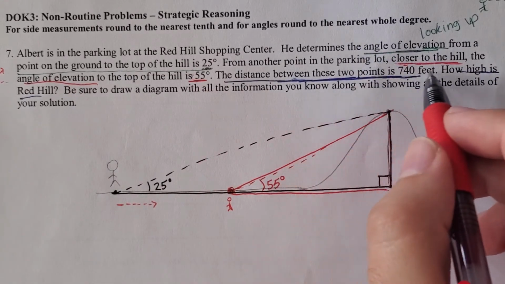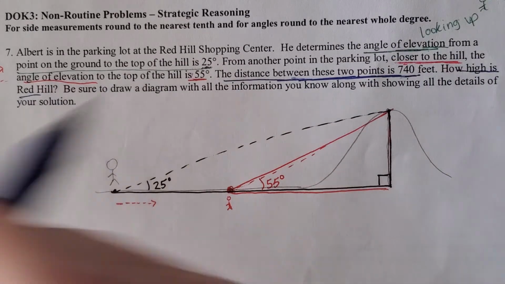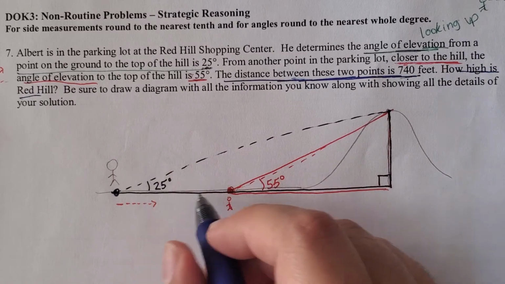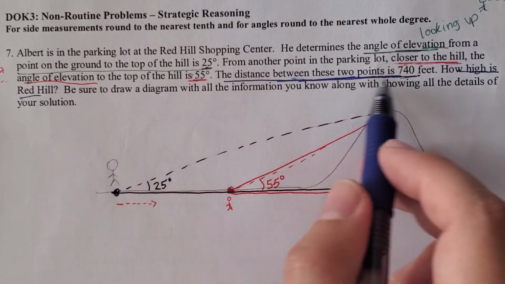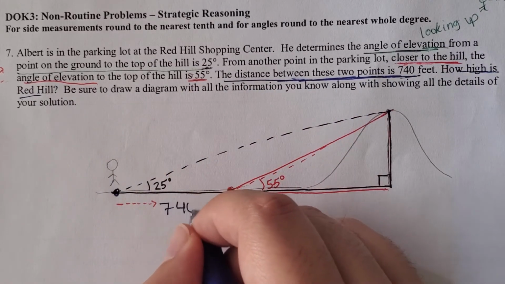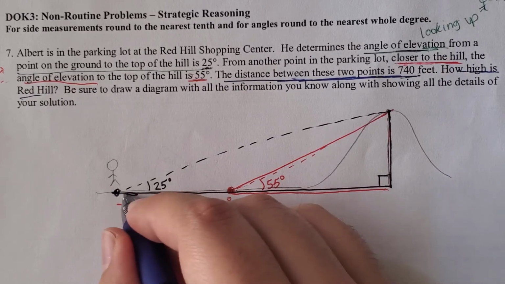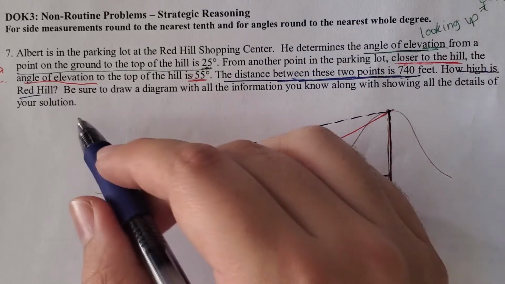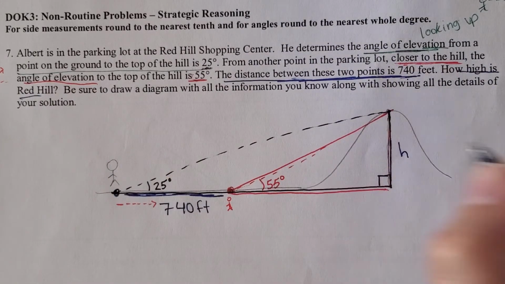And now the distance between these two points is 740 feet, so let me draw that in the blue. So this was the first point over here, second point, so he walked, what was it? 740 feet. So this space right here, it's 740 feet. And I'm trying to figure out how high is the red hill. So let me call this H for height. I'll put a question mark here because that's what I'm trying to figure out.